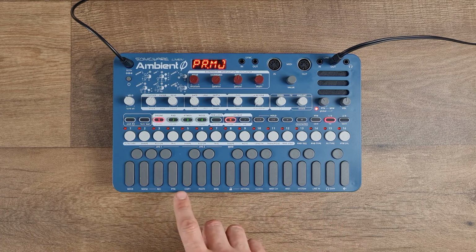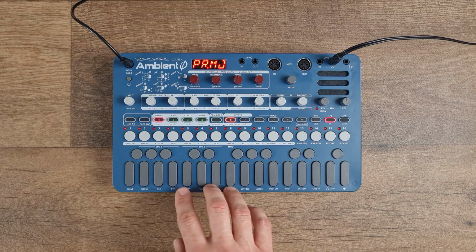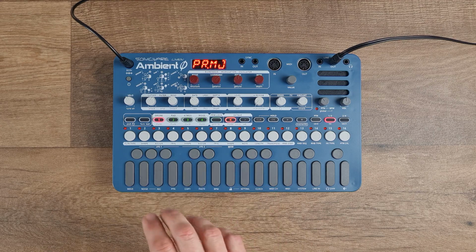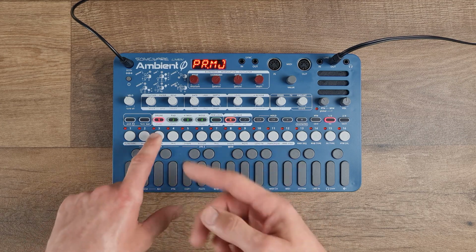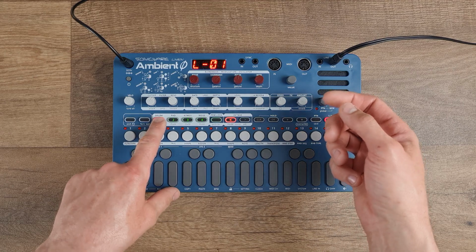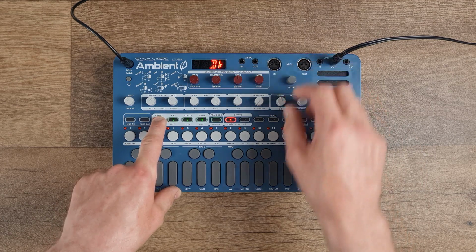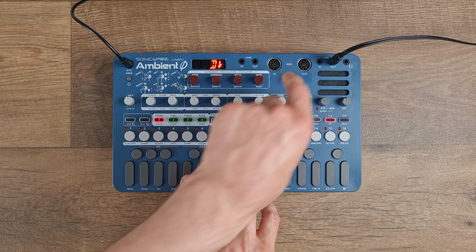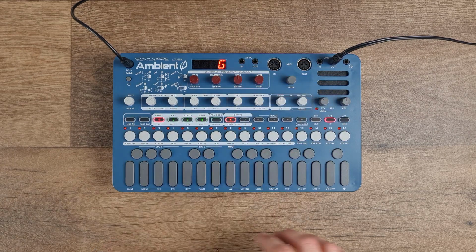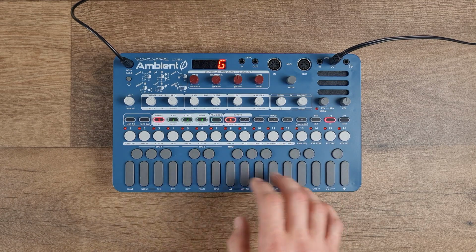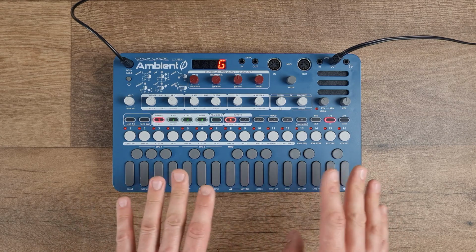But this makes things even more complicated than you'd imagine, because obviously this tuning setup is made to play in C major. If I wanted a pure major scale in a different key, that's going to move all these notes around. So we could do that on the Ambient Ø too by holding one of the track buttons and changing this. So that's a C, so we can change it to anything we want, and that moves the in tune and out of tune intervals around by the same amount to access different scales.